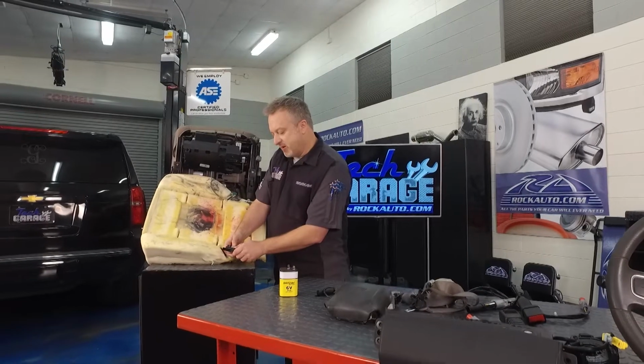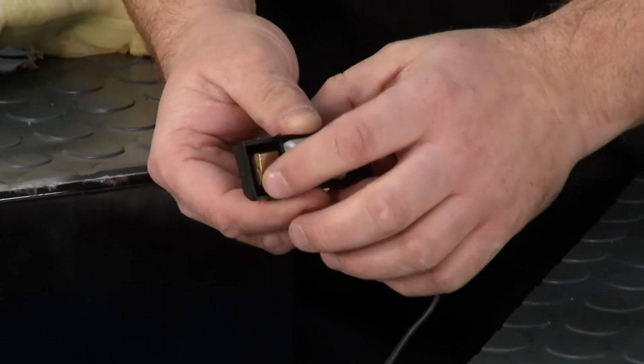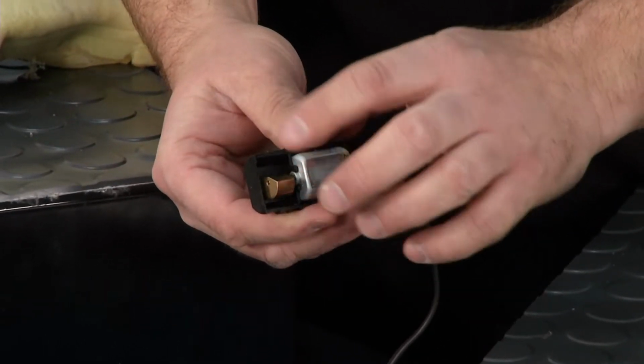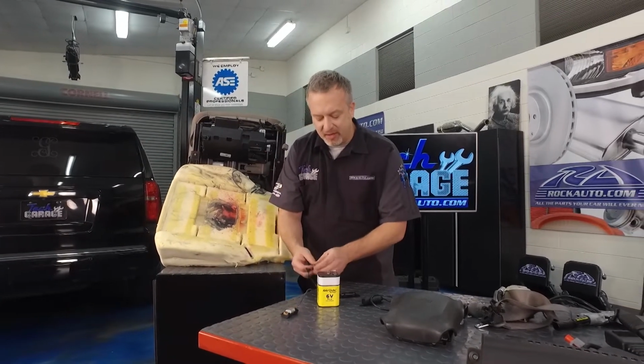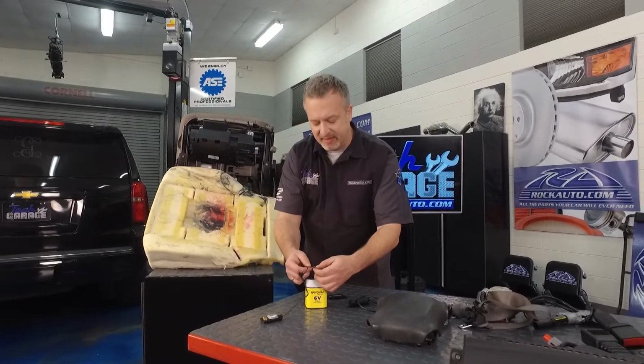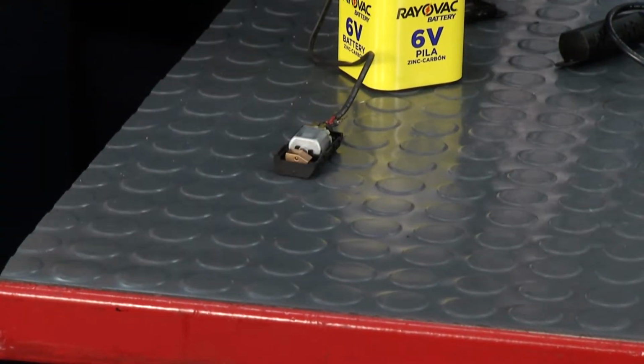Now, pull this apart, and you can look inside. It couldn't be simpler. It's an electric motor, and there's a weight in here that's just off balance. So when it spins, it makes the motor shimmy and shake and vibrate. And when we hook it up, we can see it do exactly that. There it is, John. It's a super simple device, and it really can be a lifesaver.